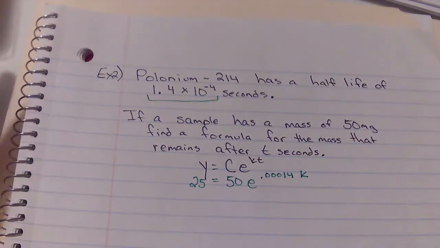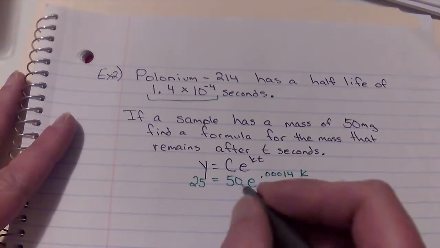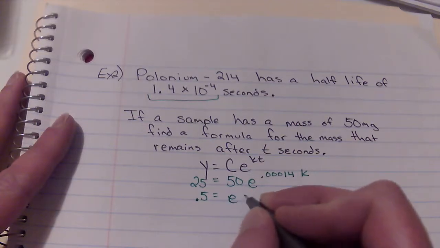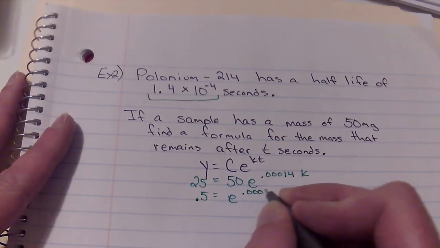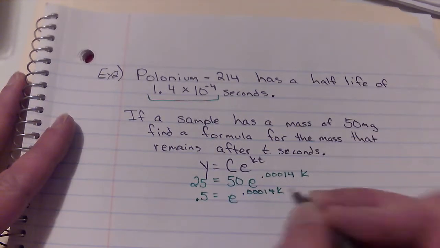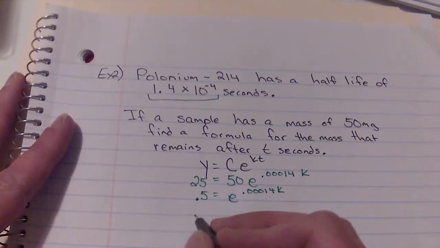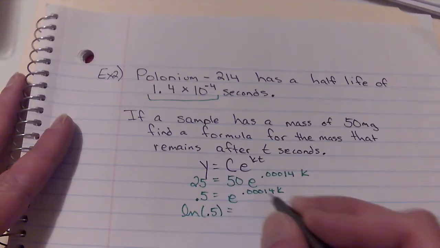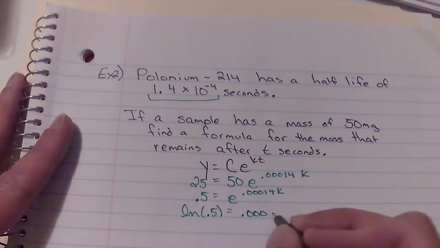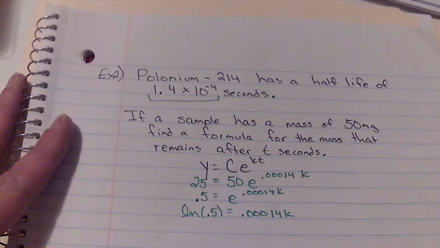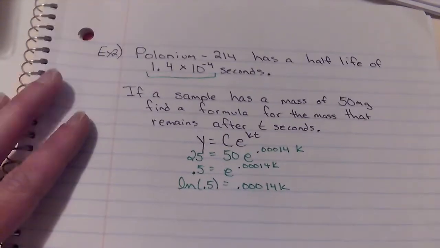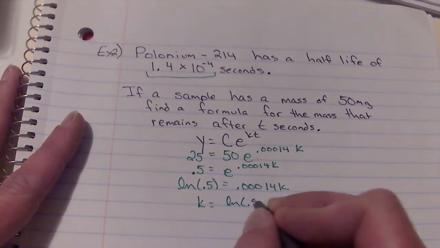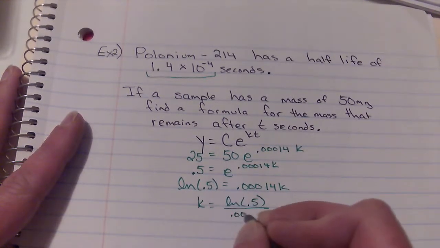Could we find our k? Well, yeah. When I divide, I get 0.5 equals e to the 0.00014 k. Rewrite as a natural log. So the natural log of 0.5 equals the exponent over here. So our k would be the natural log of 0.5 divided by 0.00014.